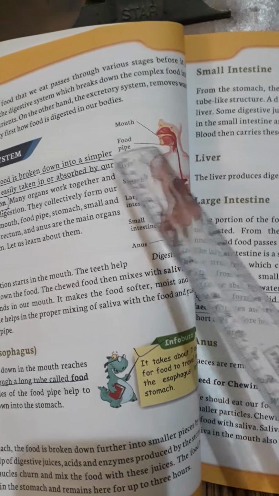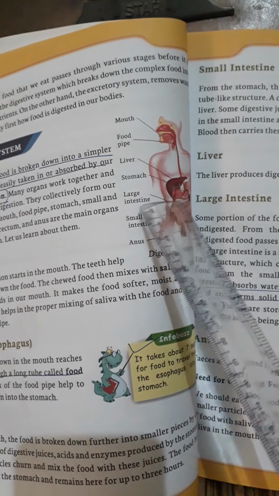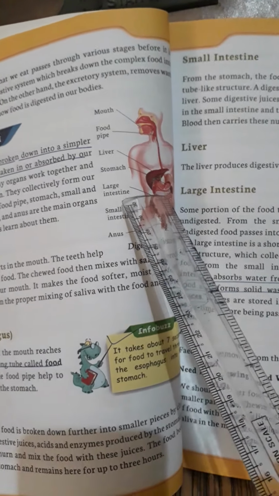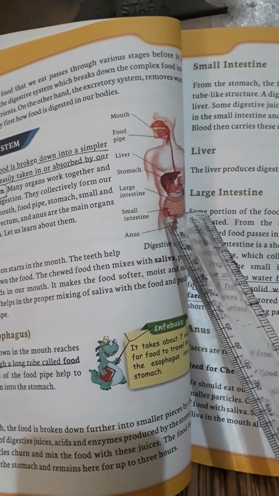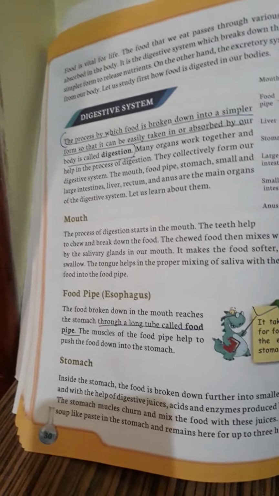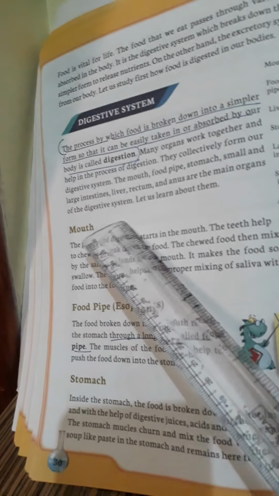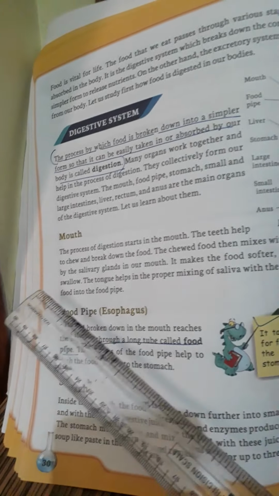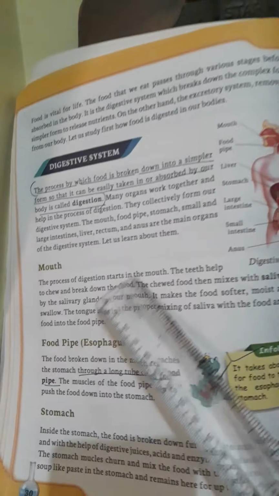Mouth, you can see, food pipe, this long pipe, liver, then comes stomach, large intestine, this is large intestine and inside coiled one is a small intestine. This is anus. Now one word rectum is over here. It is the final segment of large intestine that connects the colon to the anus.